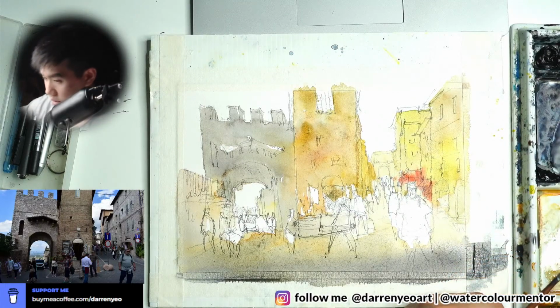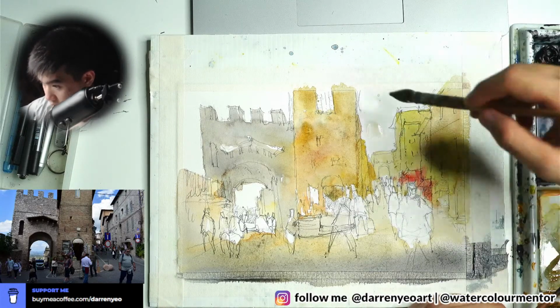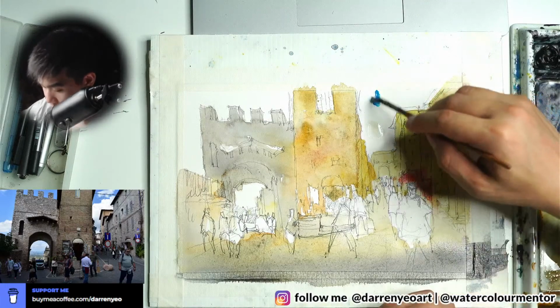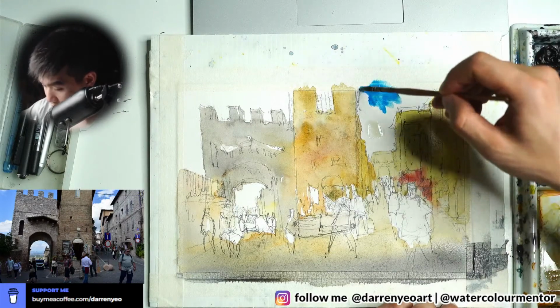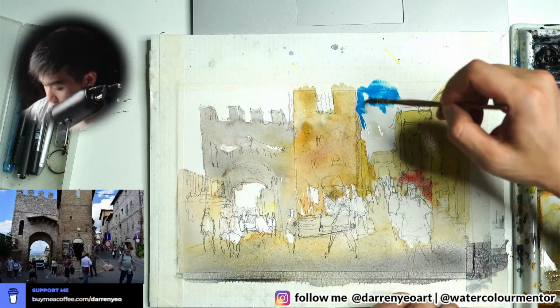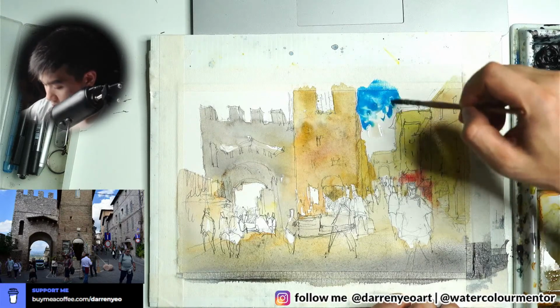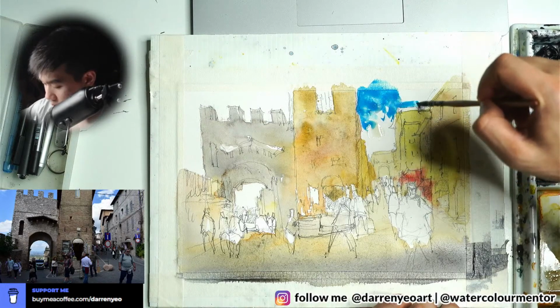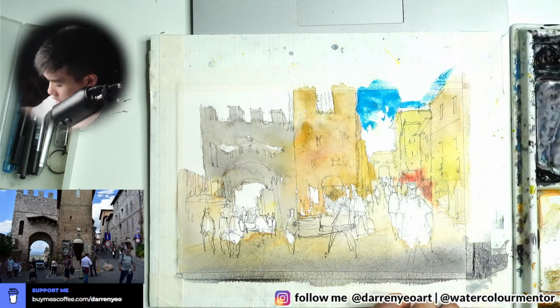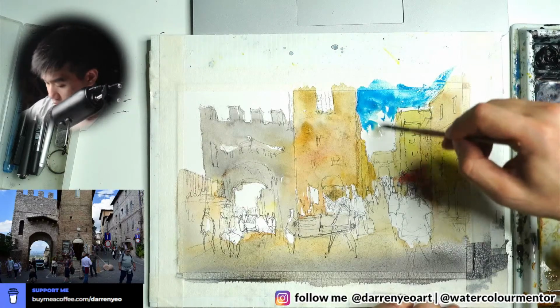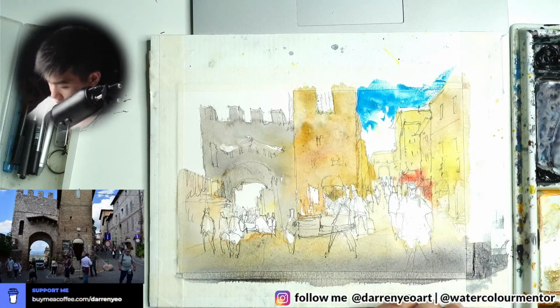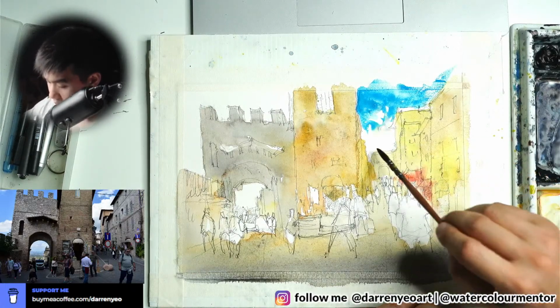Okay, now there are some white clouds hanging around. Actually, I don't think I need to do that. Let me see. We can maybe just cut around a bit with this blue. This is one of my most favorite blues. This is a cerulean blue. I'm using some cerulean blue here just to cut around this to get the sky in, but I'm really trying to make that sky quite dark in order to make the buildings just stick out a bit more.